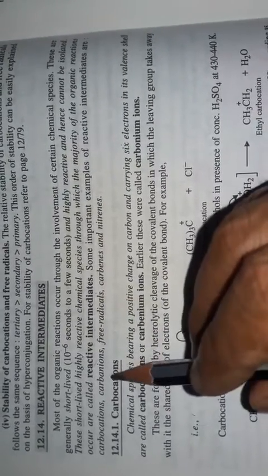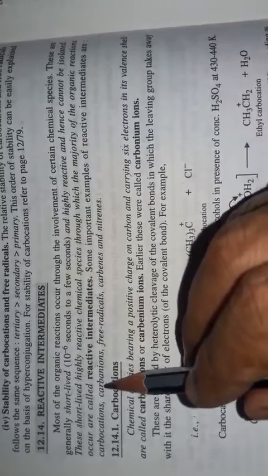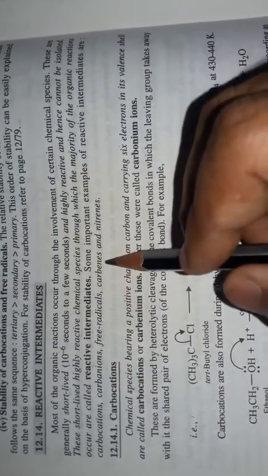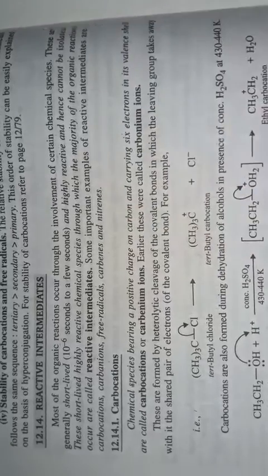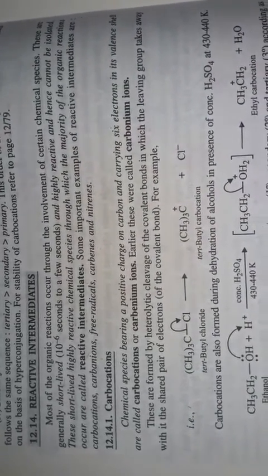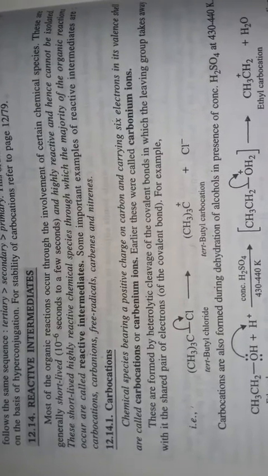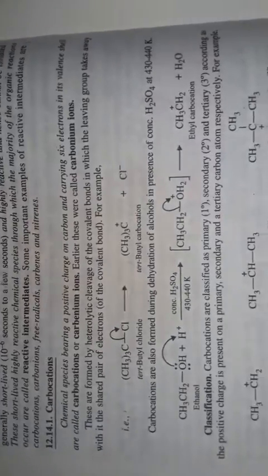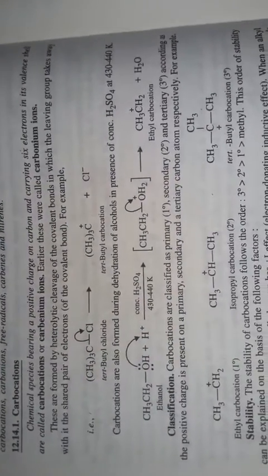They can be categorized into examples like carbocations, carbanions, free radicals, carbenes and nitrenes. All these intermediates will be explained in terms of carbocations, carbanions, free radicals, carbenes and nitrenes. Firstly, we discuss carbocations.